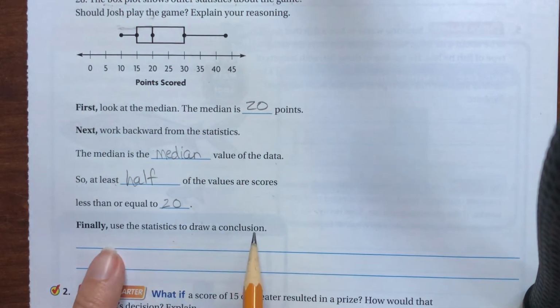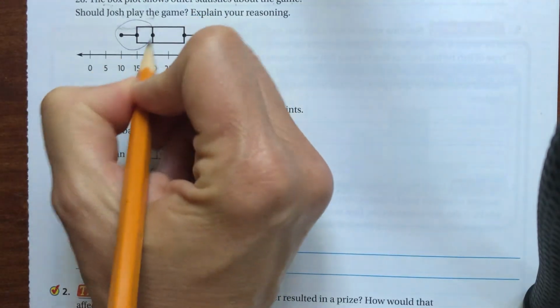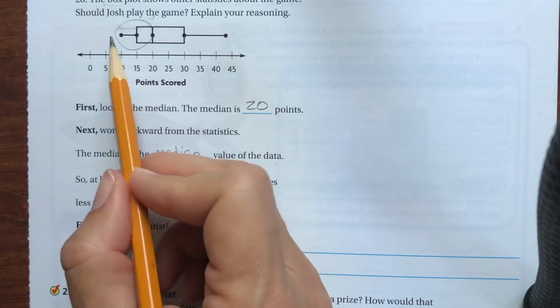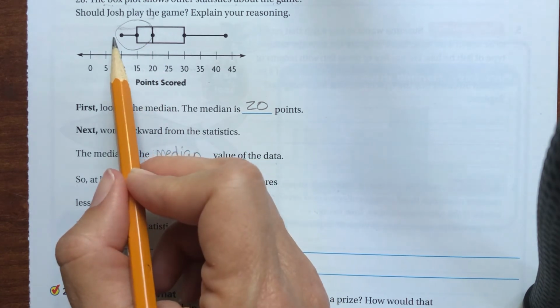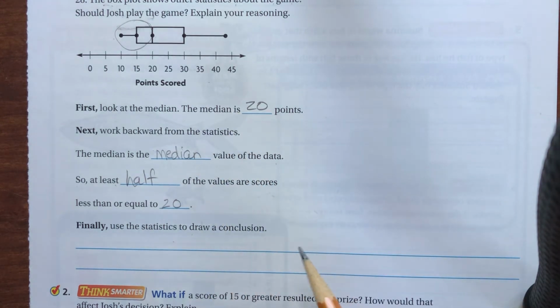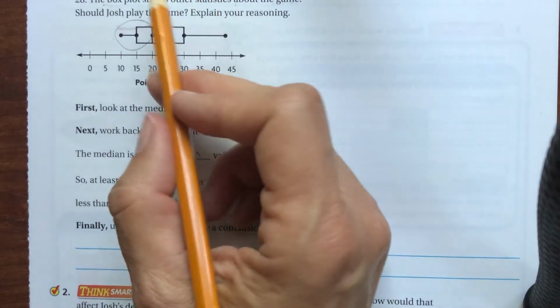Okay, finally, use the statistics to draw a conclusion. So if half of all the players earn 20 or less points, that means that most players do not win a prize, right?